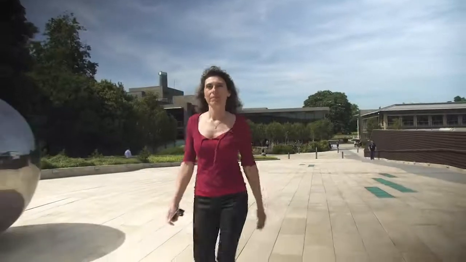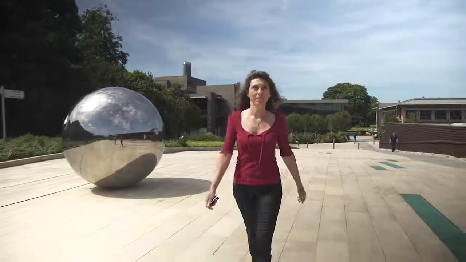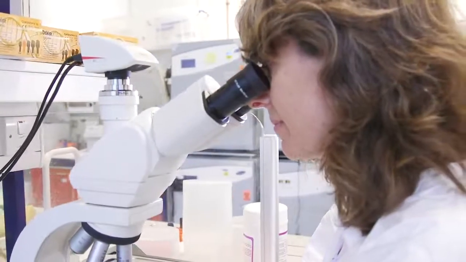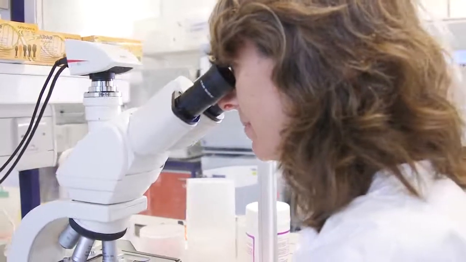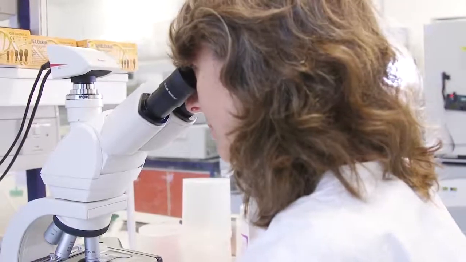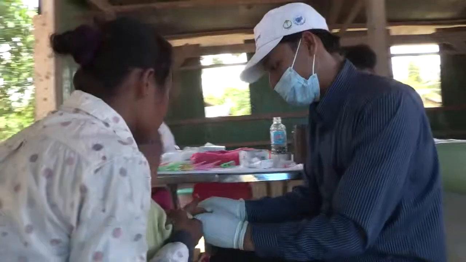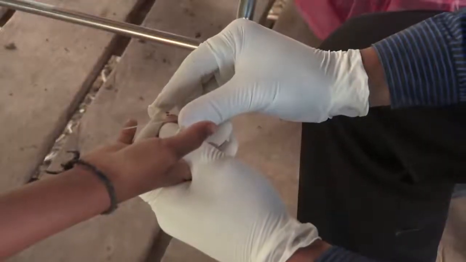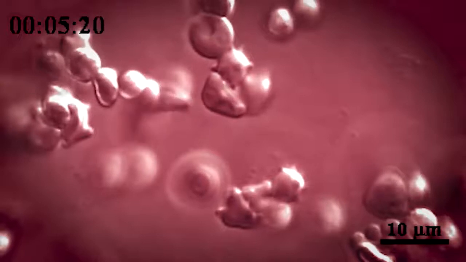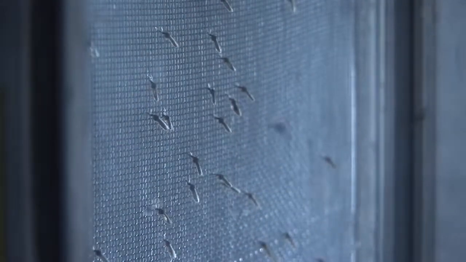I am Alina Pans, and I am a scientist at the Sanger Institute. I specialize in cell and molecular biology and use these skills to study malaria. In simple terms, malaria is a debilitating disease that affects the tropical world and beyond. It is caused by a single-cell parasite transmitted from person to person by mosquitoes.